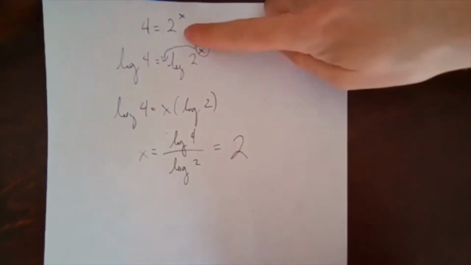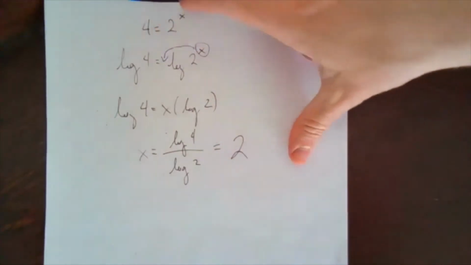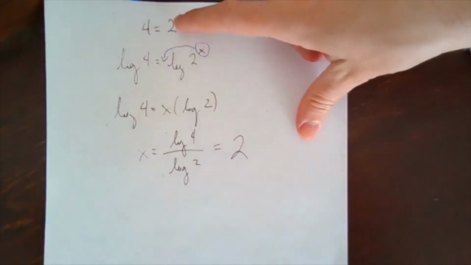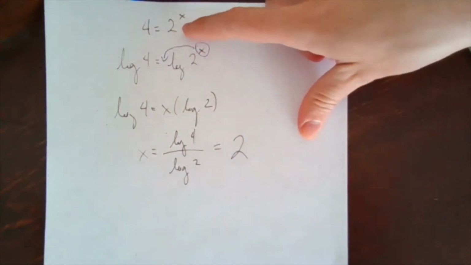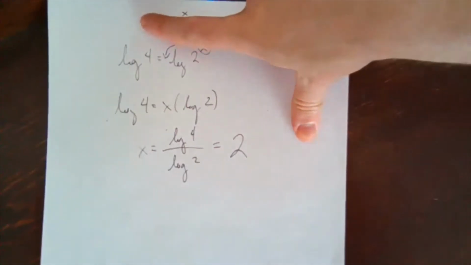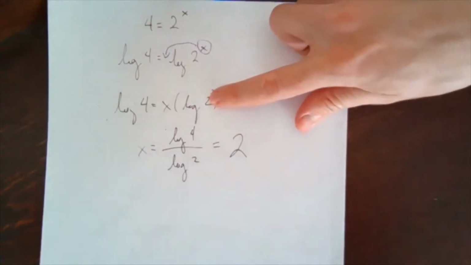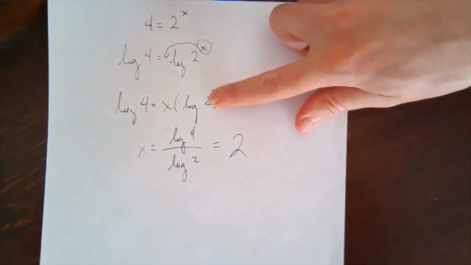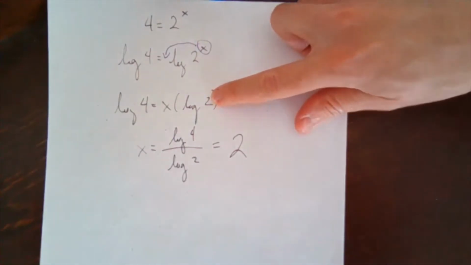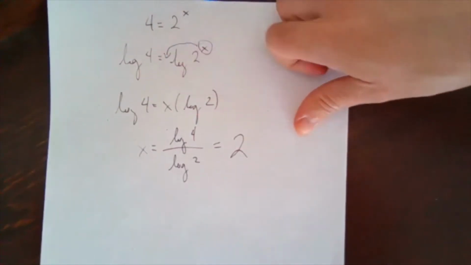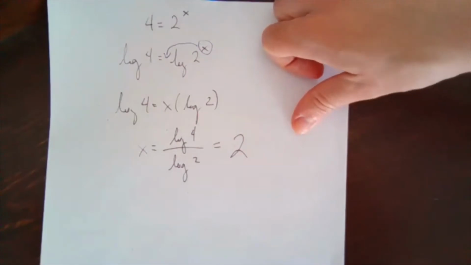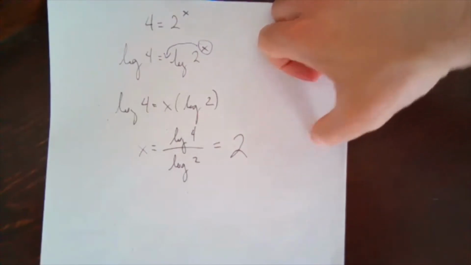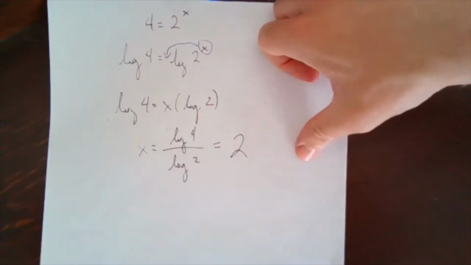You may have been able to know 2 to what power gives you 4, right? That's the question that logarithms answer. A number raised to what power gives you a different number. That's why we use logarithms here. To remove the exponents, that's the job of logarithms. And so when we're working through this, we can always get this result.